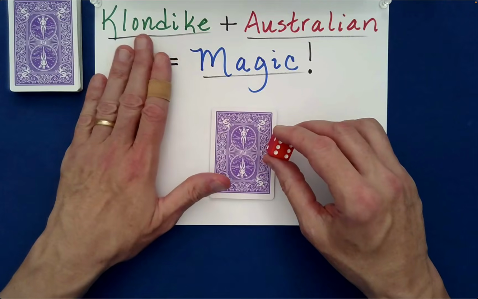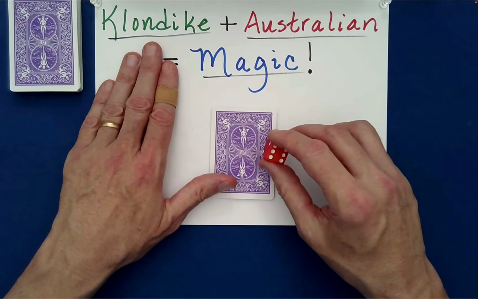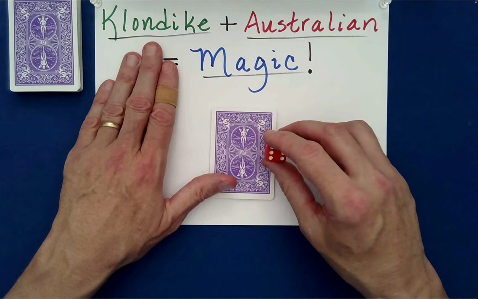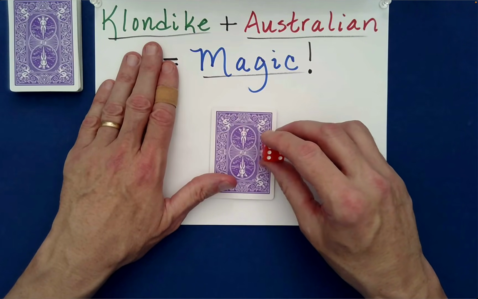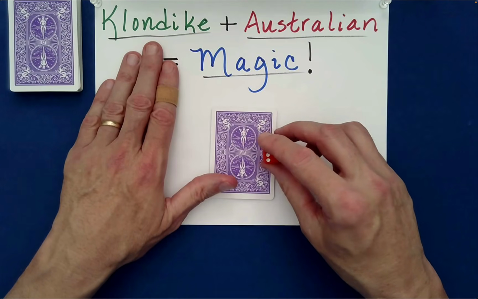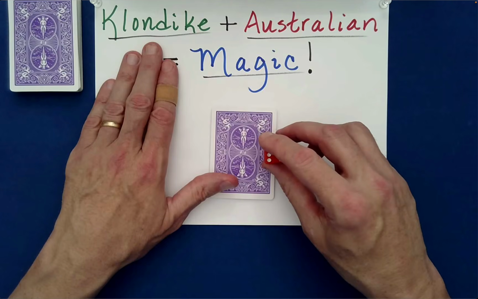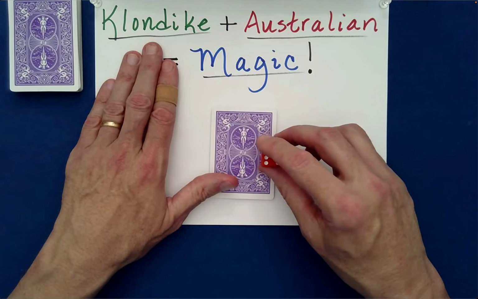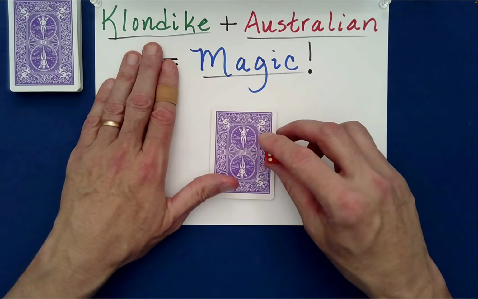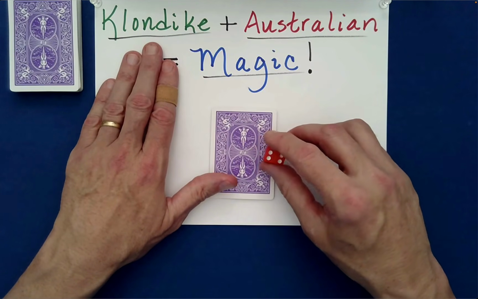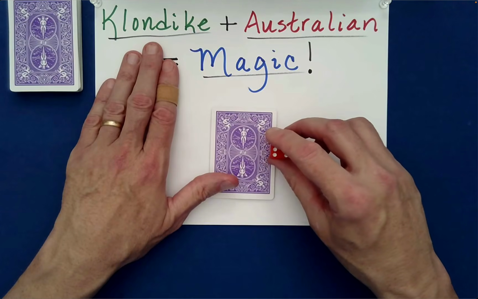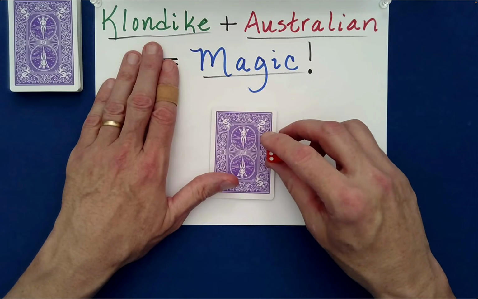Now, in the case of the Klondike, the bottom card is always a fixed point, no matter how many times you perform the Klondike Shuffle. Well, that is tremendously valuable because you can truly ask for a random number of Klondike Shuffles to be performed. The other cards in the packet, besides the bottom card, are just being permuted in fairly unpredictable ways, certainly unpredictable for the spectator. But that bottom card just stays put. It's happy at the bottom, and it's going to stay there throughout all eternity if you perform repeat Klondike Shuffles.